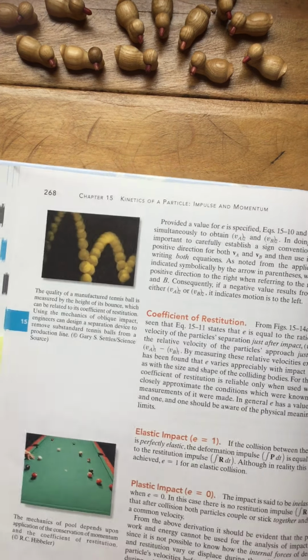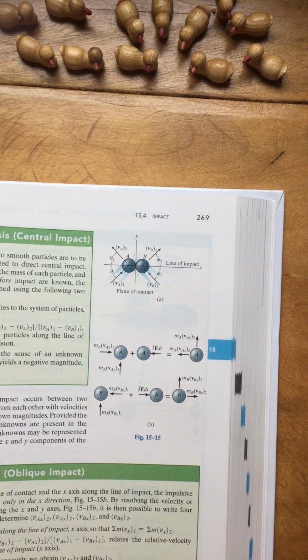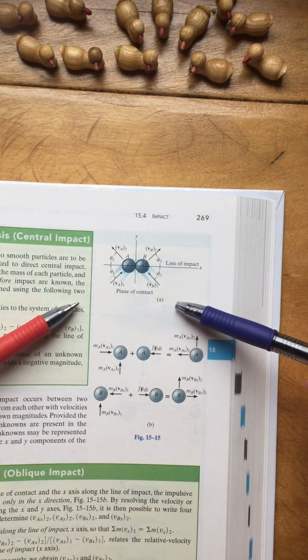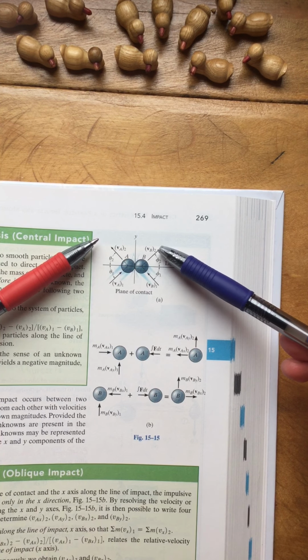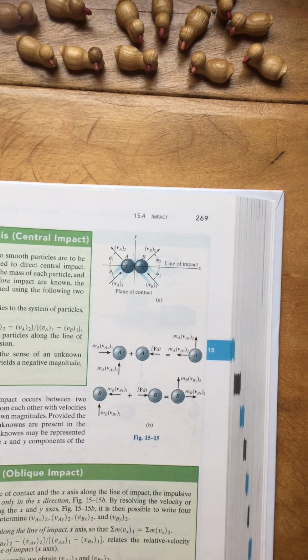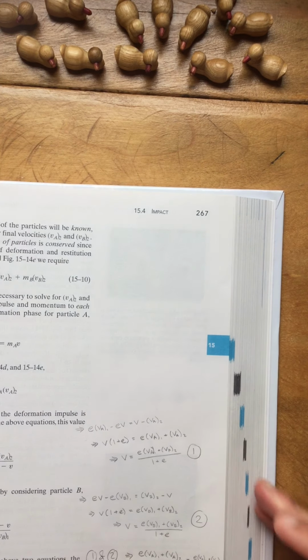If you turn to page 269 in your textbook, they have an illustration of an oblique impact in which you have particles A and B coming together and then moving away, and the velocity is at an angle to the line of impact for A and B, both before the collision and after the collision.